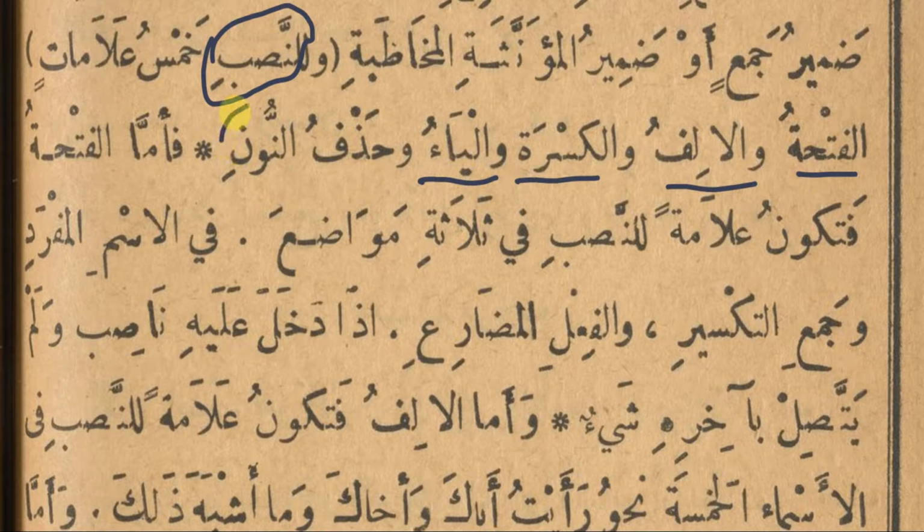Today we will talk about حذف النون, omission of the noon. This حذف here means to throw out. In this context, omission of the noon, this n here. This is the letter n. Its name is noon, النون.